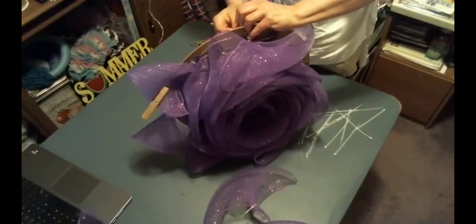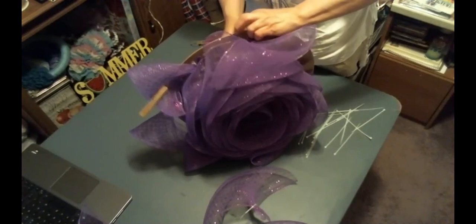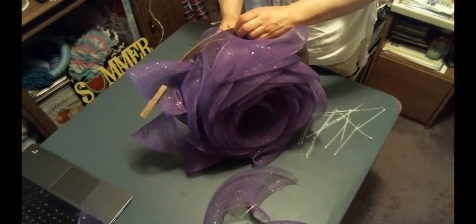It's a lot harder to tuck it in once you zip tie it. Just tuck it in so it's facing toward the front.